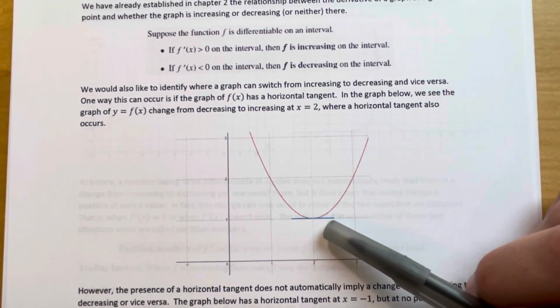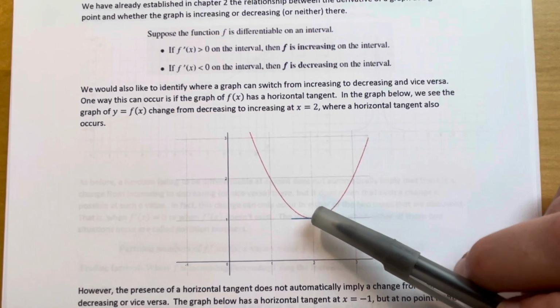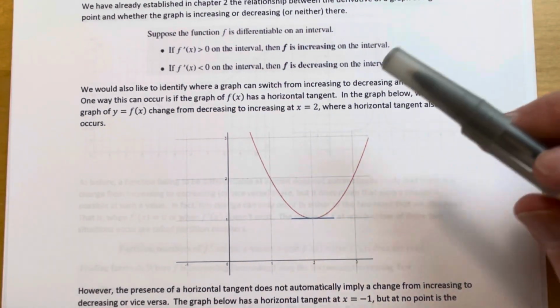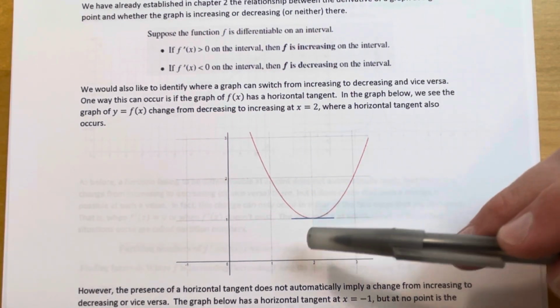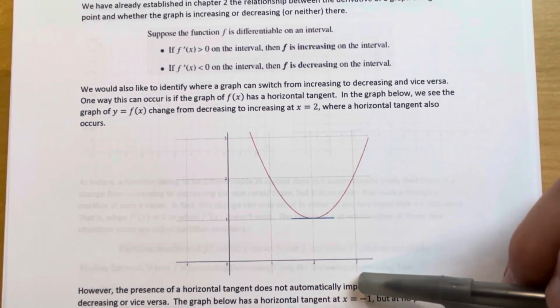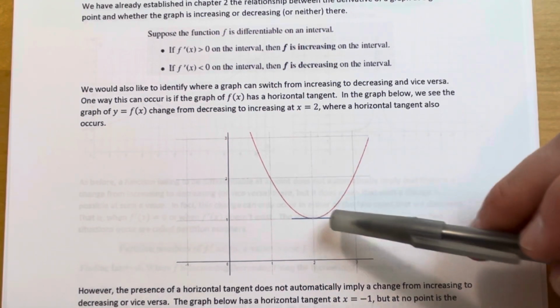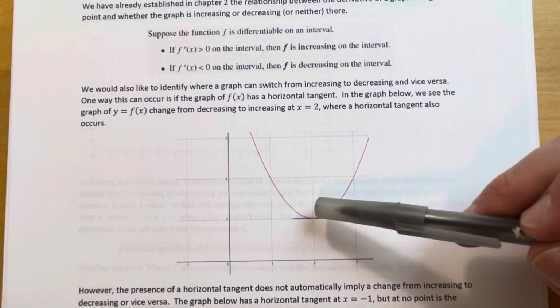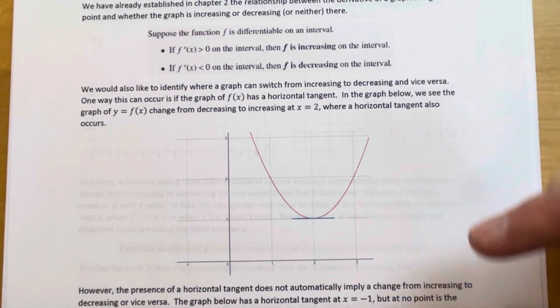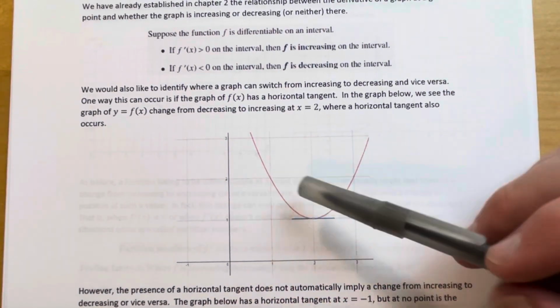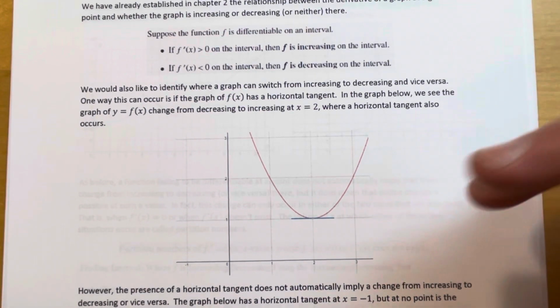And then you notice I put a little blue horizontal tangent line right here at the vertex of this parabola, where our function is neither increasing nor decreasing at that exact point, but it's got a horizontal tangent, which means its slope is 0. So f prime would equal 0 there. Now, something important happens here too, and this is why I wanted to use this graphic to illustrate it.